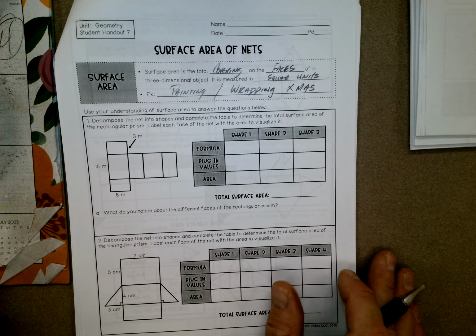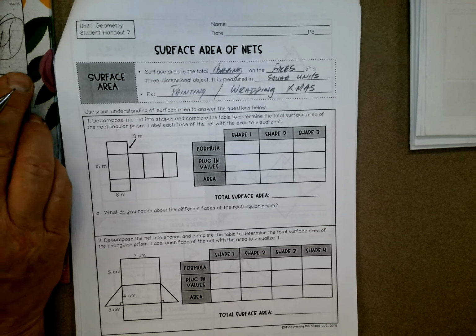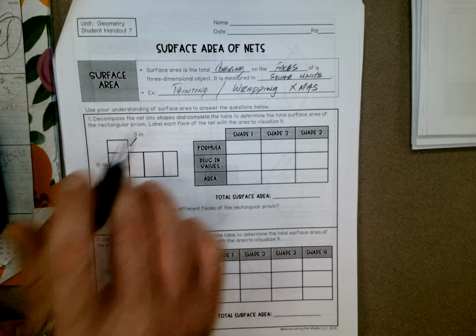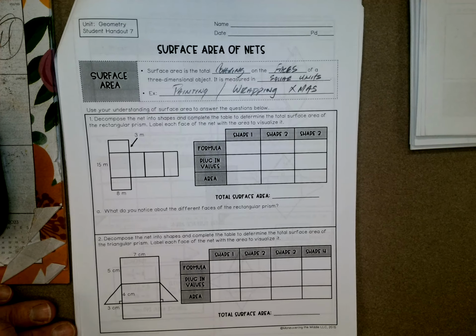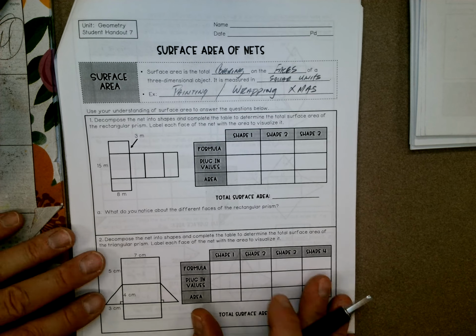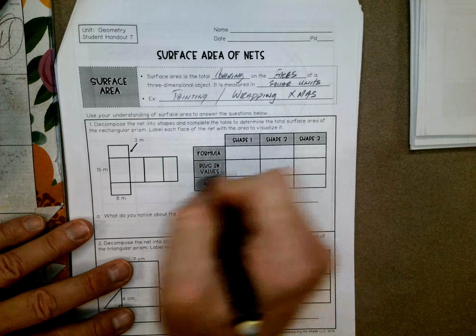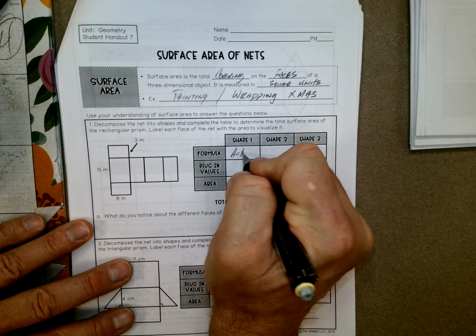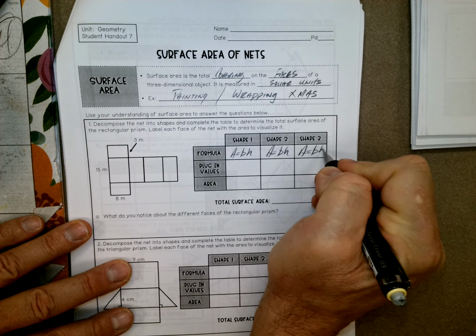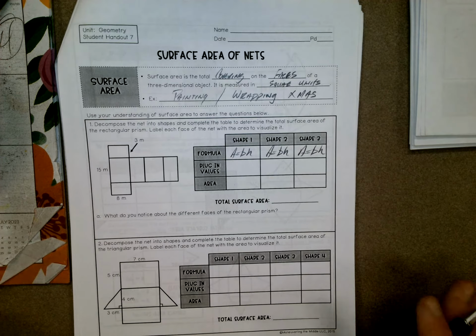Decompose the net into shapes and complete the table to determine the total surface area of the rectangular prism. Label each face of the net with the area to visualize it. Okay, so let's go. Formula we're going to use on all three of these since they're rectangles is area is base times height. So let's write that in right now. Okay, and let's plug in some values.